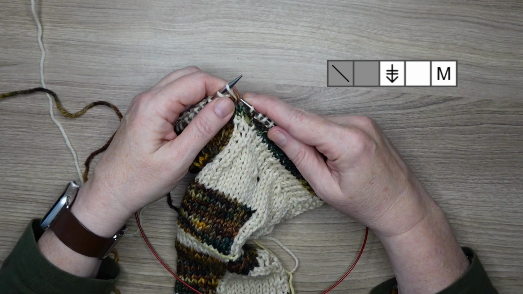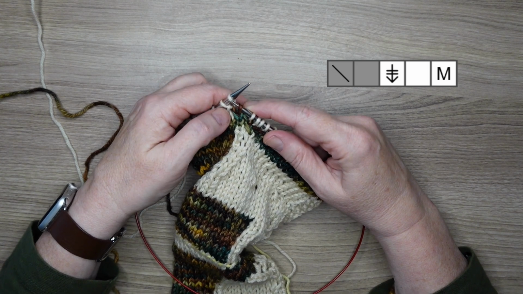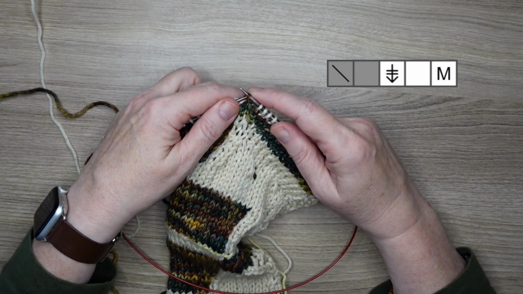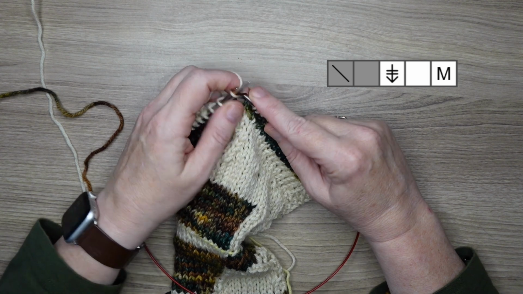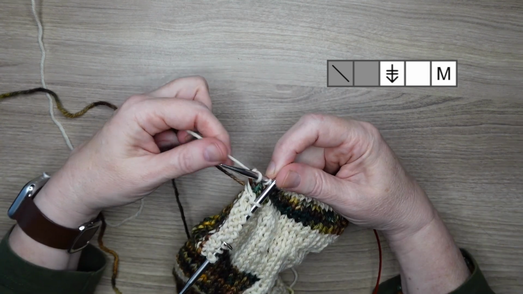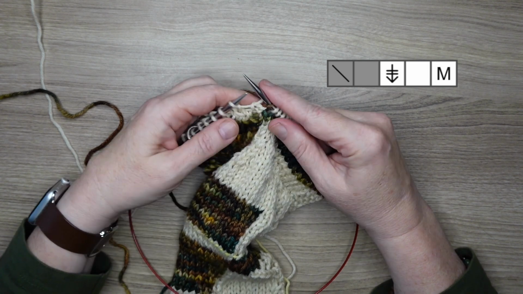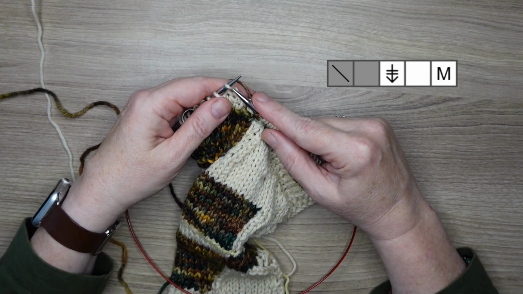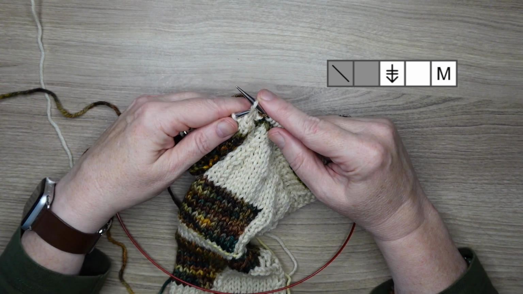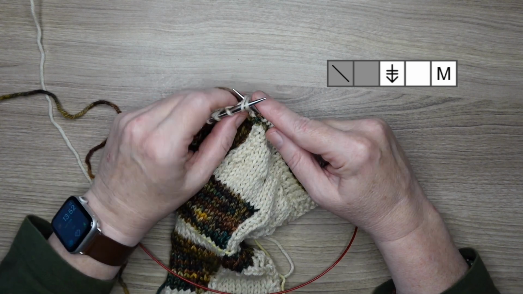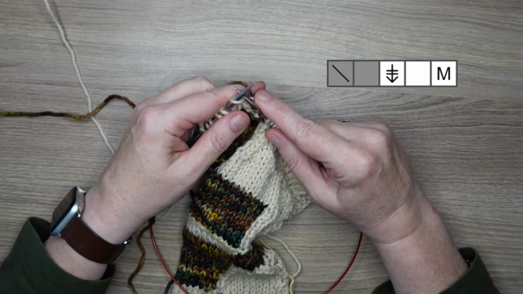So you are going to pull up the contrast color loop from the stitch underneath and pull it on your needle and knit it together with your last main color stitch. You pick up your contrast color yarn from underneath, knit one, and then do an SSK. So slip one, put it on backwards and knit it together through the back loop.